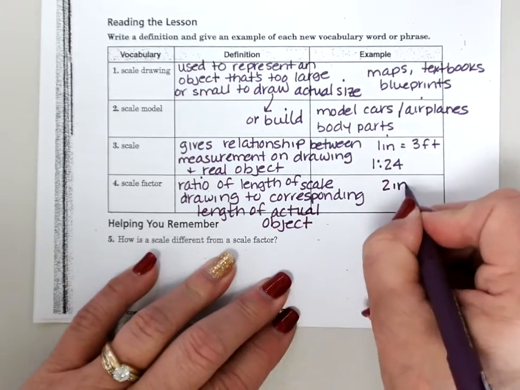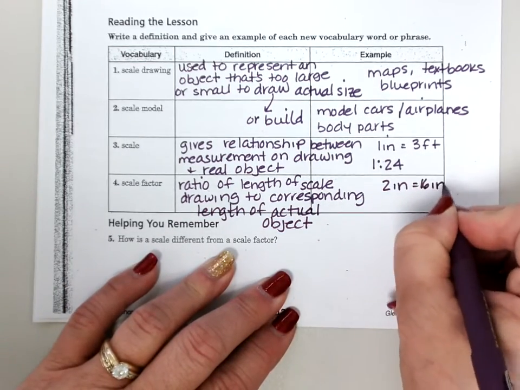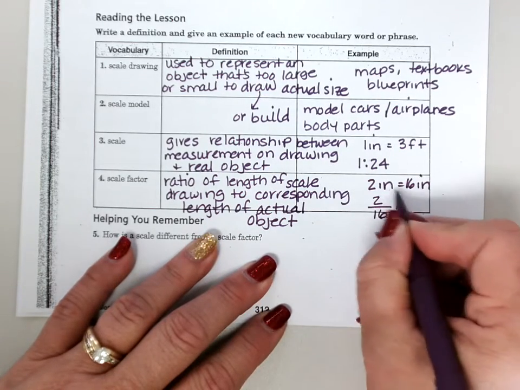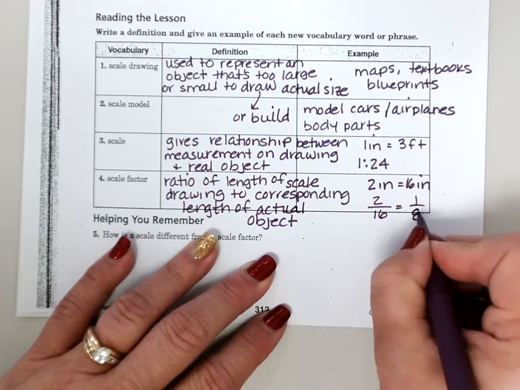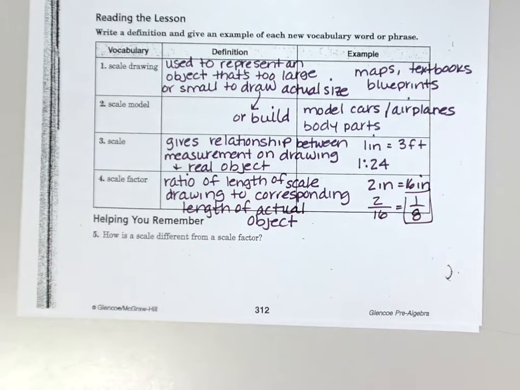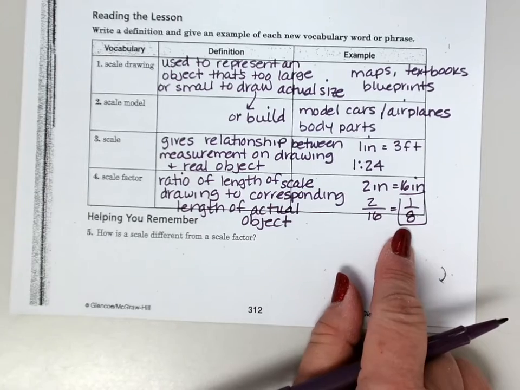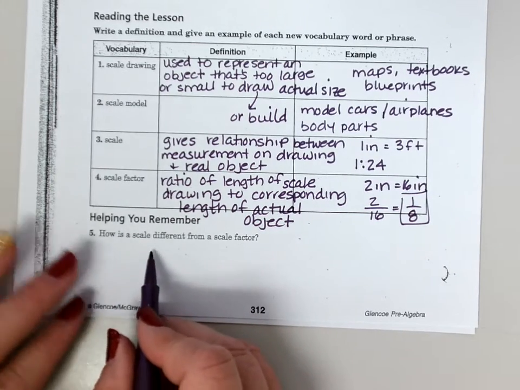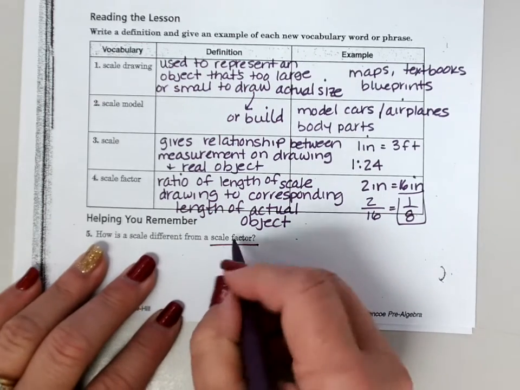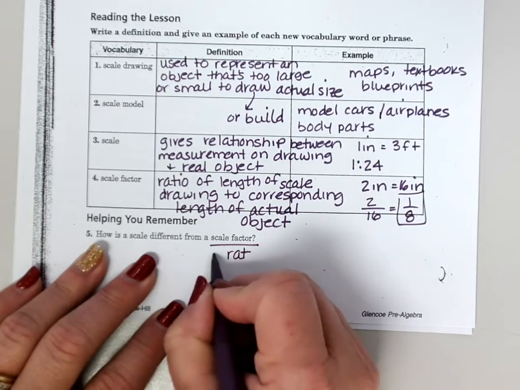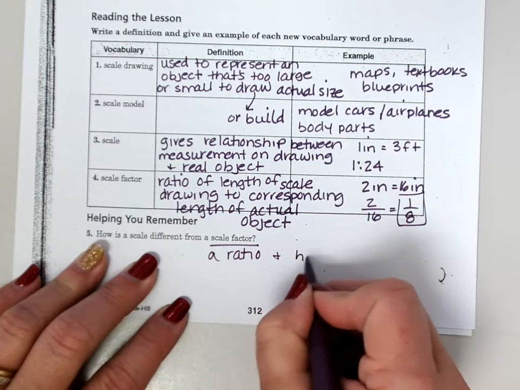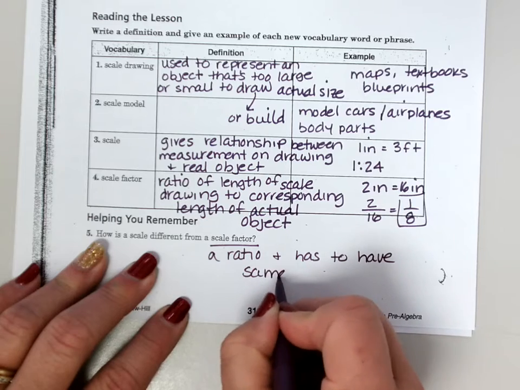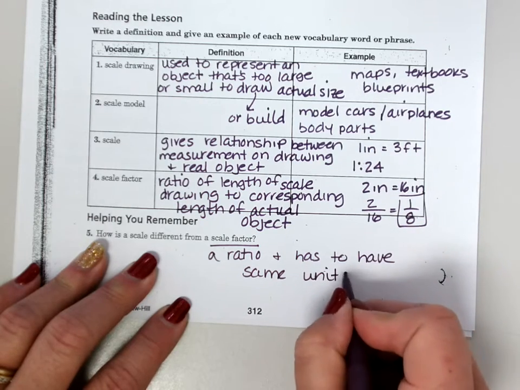So if it's the same already, 2 inches to 16 inches, see how they're the same inches already, so we could just say that's 2 to 16. Since they're both inches, we're good, and the scale factor would be 1 to 8. That means the drawing is 1/8 of the real size. How is the scale different from the scale factor? The scale factor is a ratio, and has to have the same units. And we'll do one on the other side where they're different. Okay?